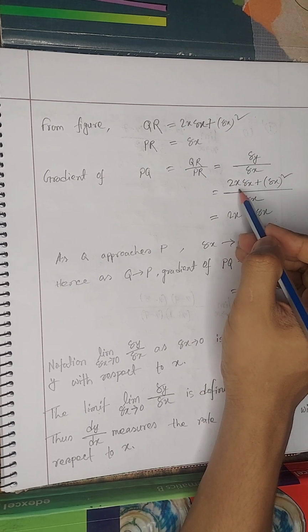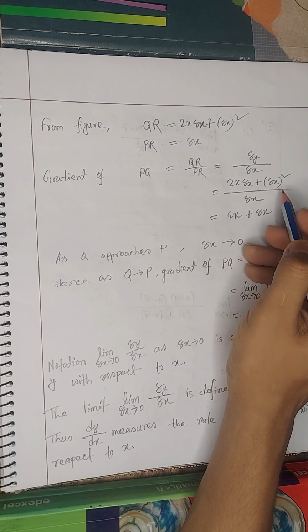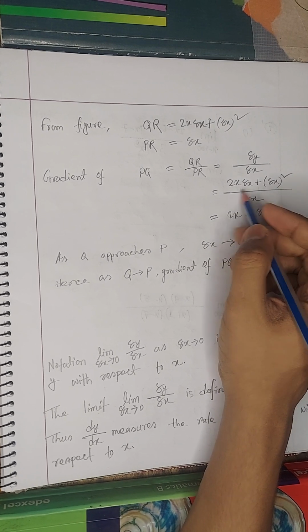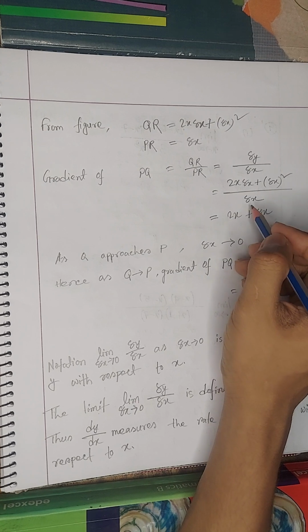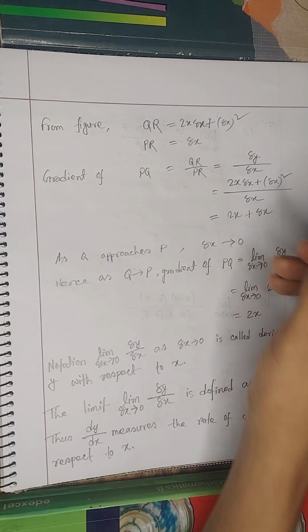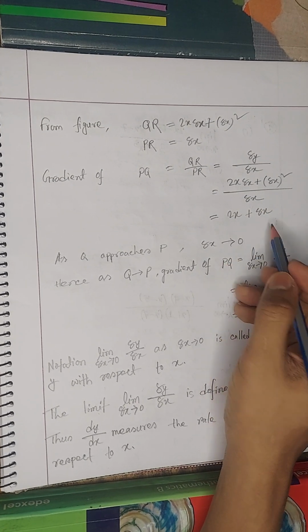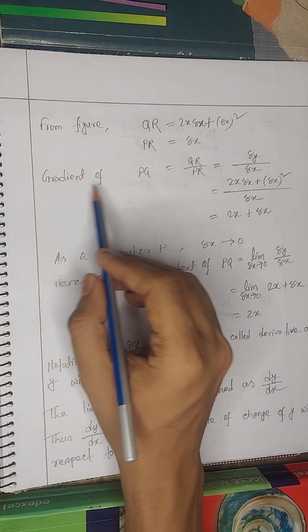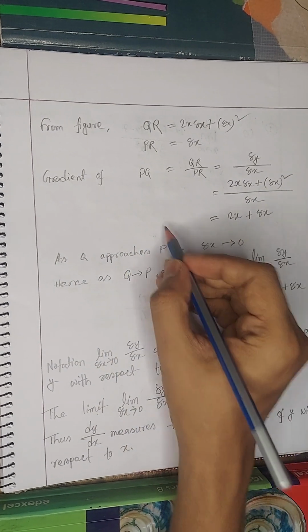Delta y is 2x delta x plus delta x whole square divided by delta x, and if we divide the numerator separately, then we get 2x plus delta x. So the value of the gradient of PQ will be 2x plus delta x.